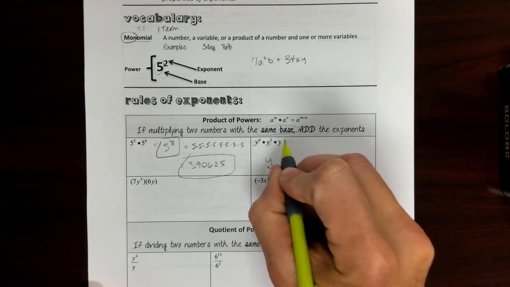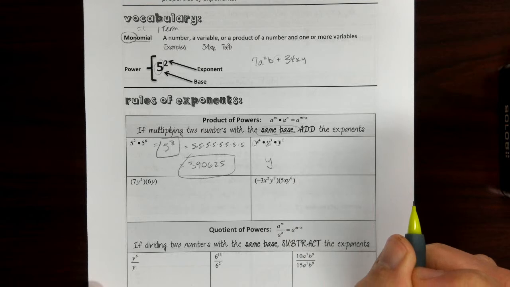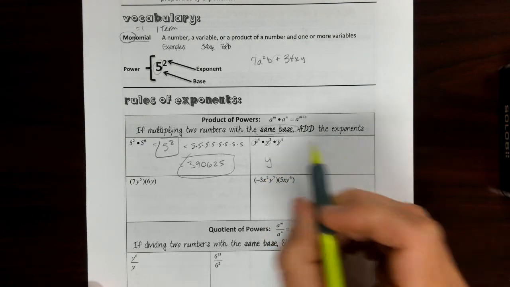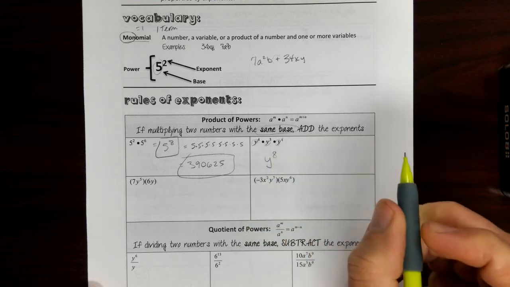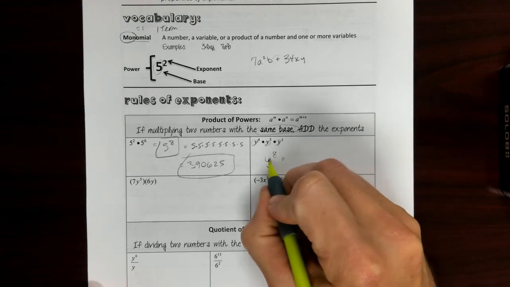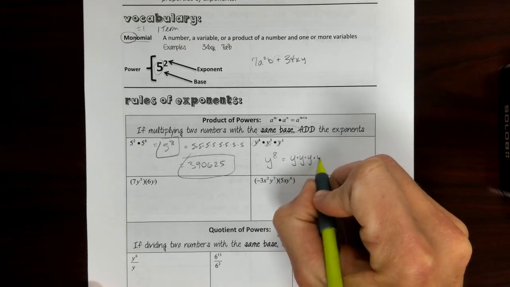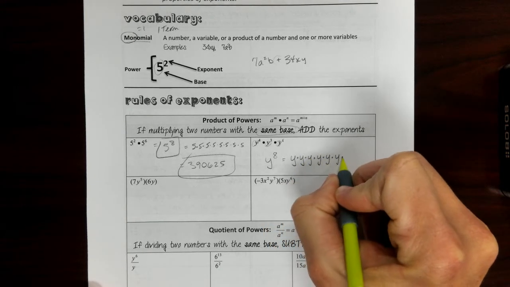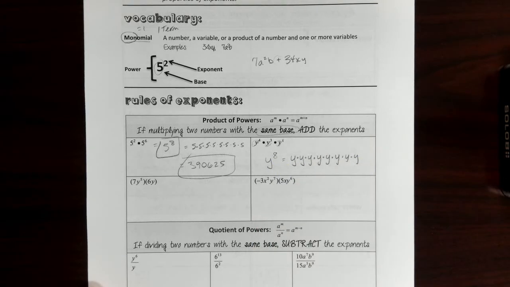Now, be very, very careful because this y is raised to the first power. Understood 1, we just don't write it. So we have 4 plus 3 plus 1. That would be y to the 8th. Now again, what that's telling me is that's y times itself 8 times. Those are equivalent.